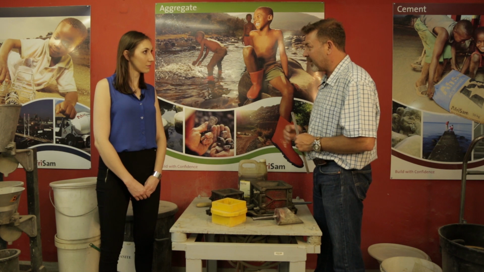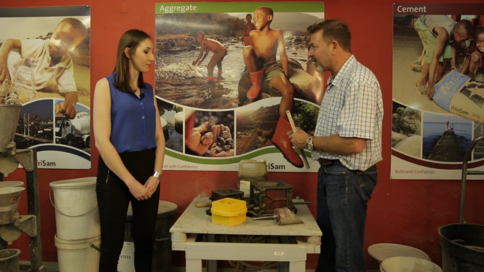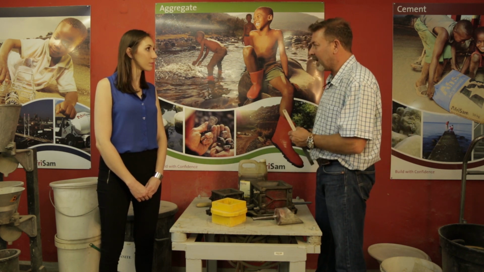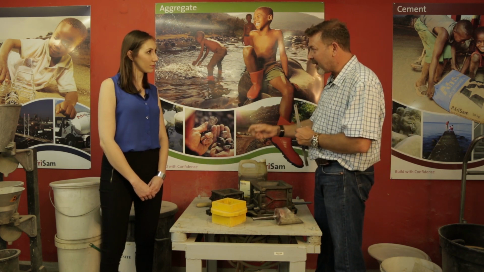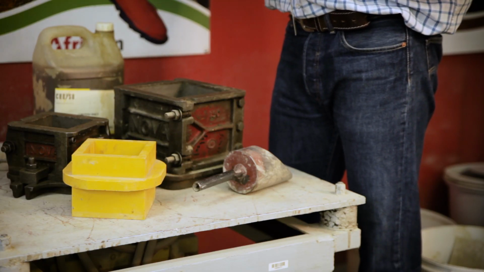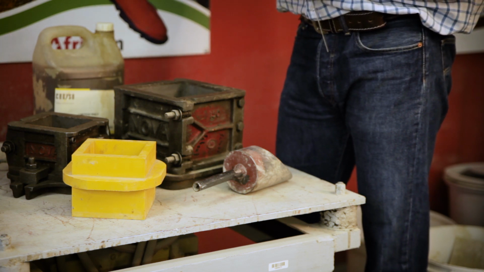And the most important thing about that is to get the air out. We need to get the air out of the cube, hence the vibrating table at the bottom. Get the air out. Every 1% of air that you keep in your cube will lose 5 to 6% of the strength. Wow. So get the air out when you make the cubes.